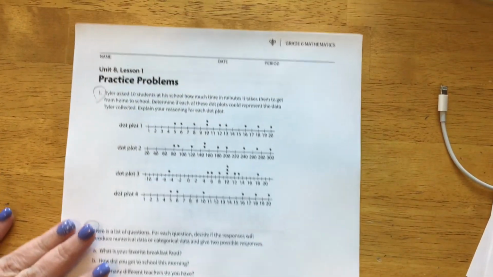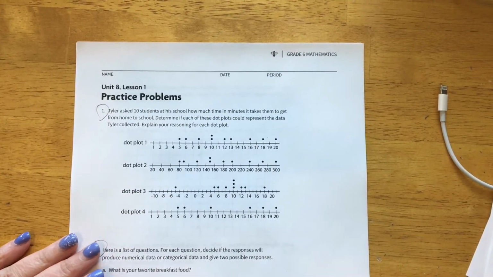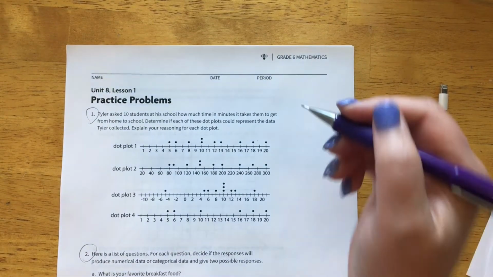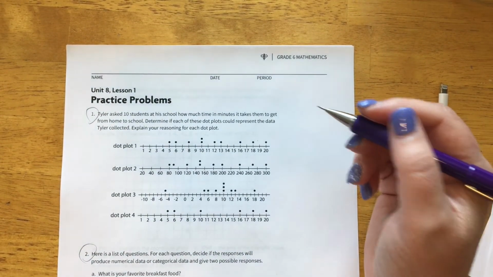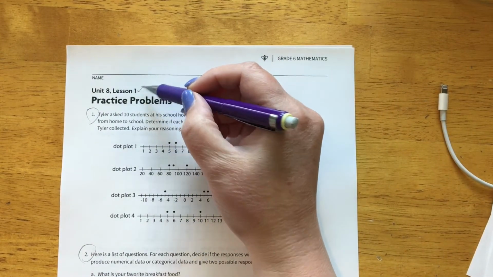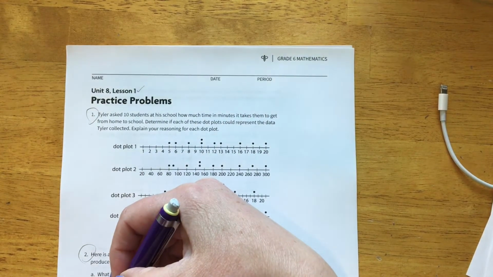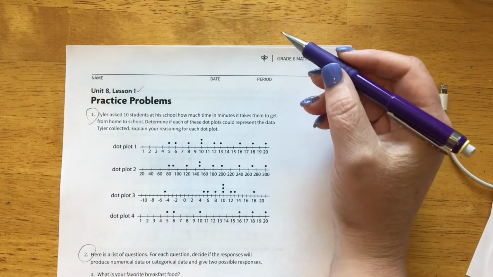Alrighty, you've been so good on this combo lesson today. Let's dive in and grade our homework problems and see how well we did in this new unit. Starting with lesson number 1, problem number 1. Again, you were only supposed to do 1, 2, and 3 in this lesson. So let's dive into number 1 first.